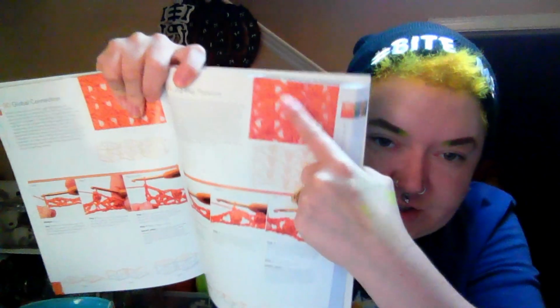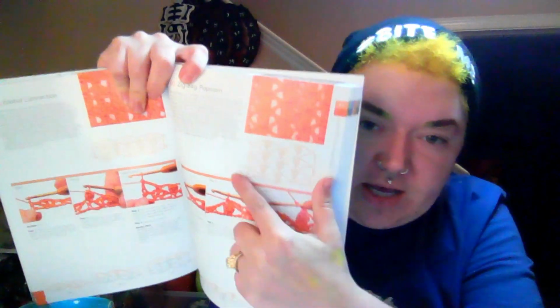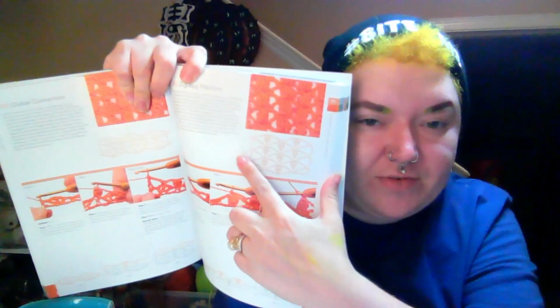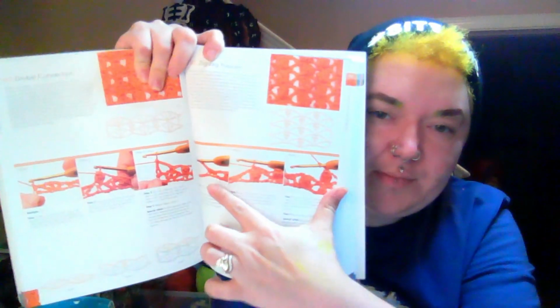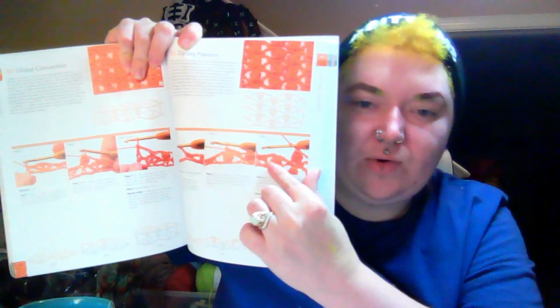Wow, that is beautiful. Okay, so this book is really cool. It shows you a picture of what the stitch looks like. It shows you the graph, if you can read those. I'm trying to learn. It's a process. And then it shows you step by step how to do it in theory. So it has the multiple.